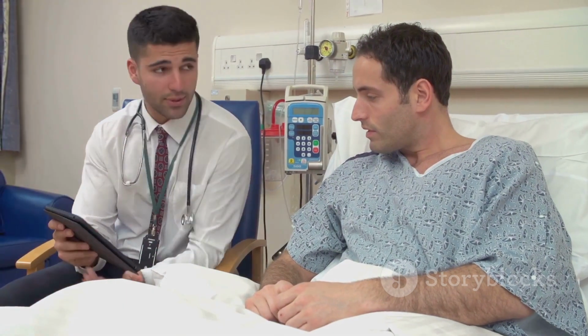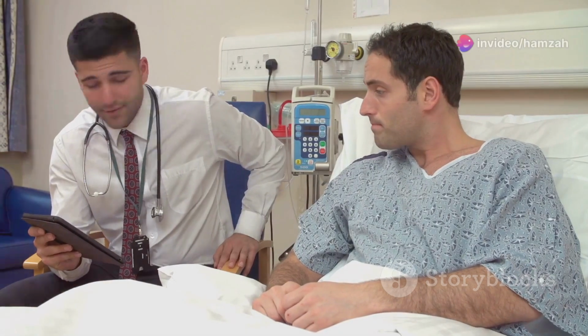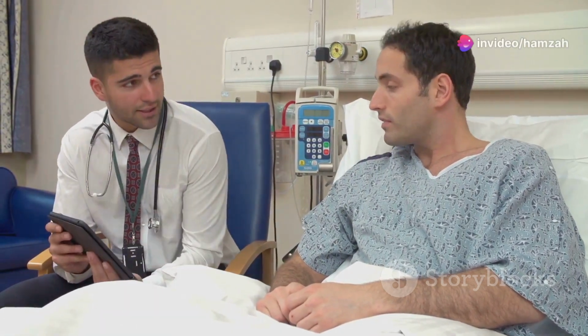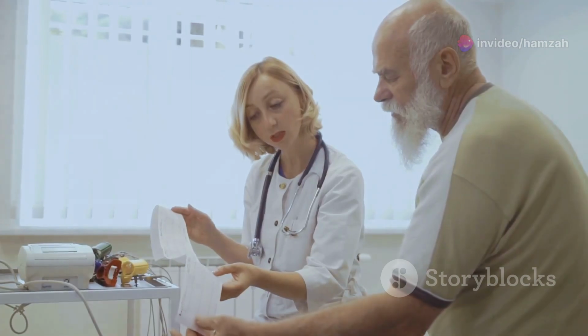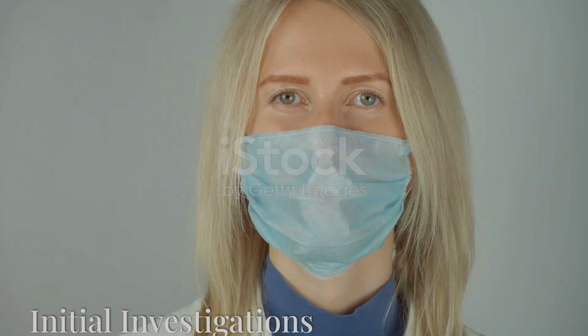Inflammatory conditions like ulcerative colitis, often associated with pain, diarrhea, and systemic symptoms. Keep in mind that ischemic colitis can cause PR bleeding, especially in patients with cardiovascular risk factors.